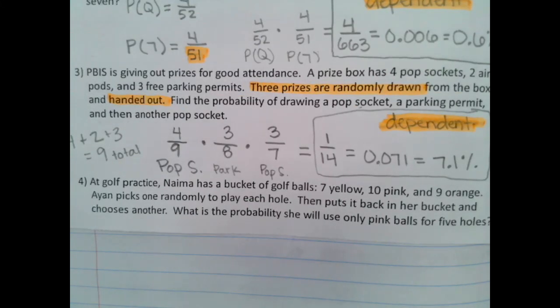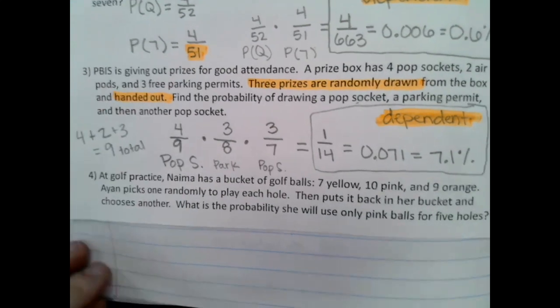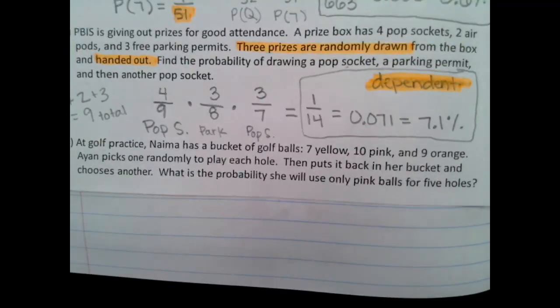All right, last problem. You guys are crushing this. A really big part of today is visualizing what this looks like, imagining it, and if you need to, actually draw it out or pretend that you're doing it.